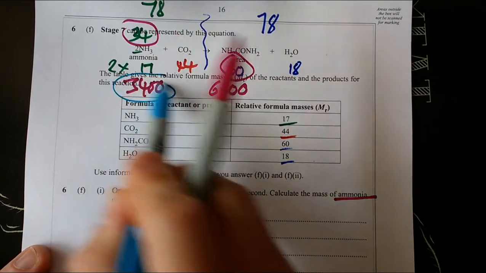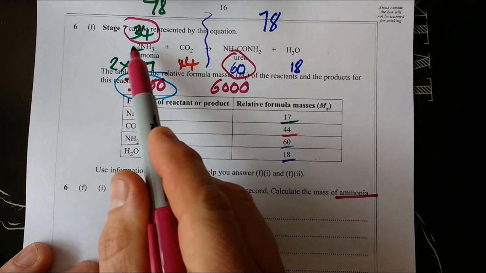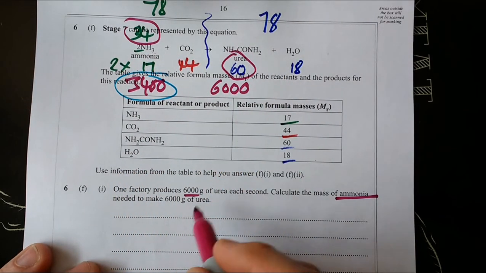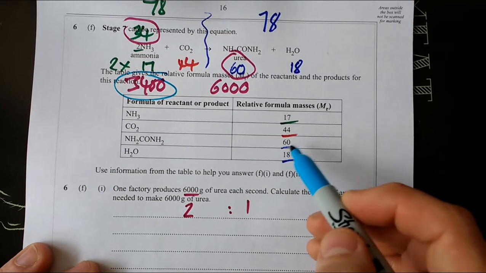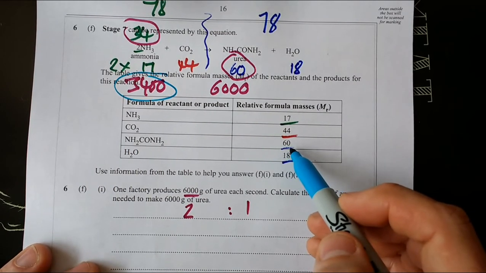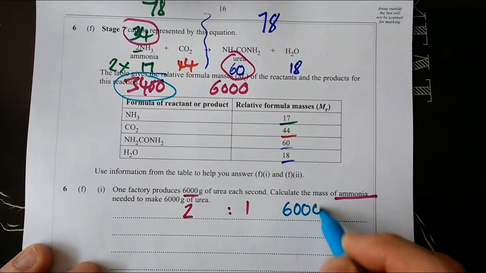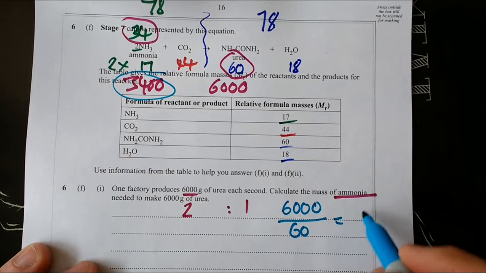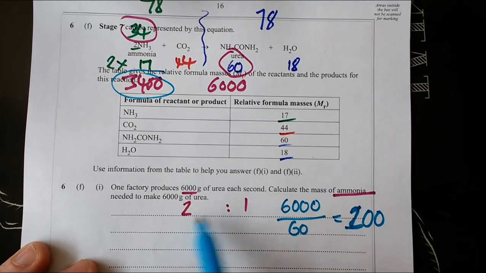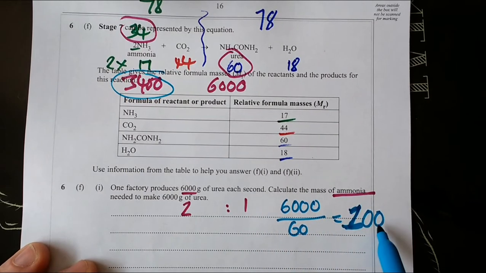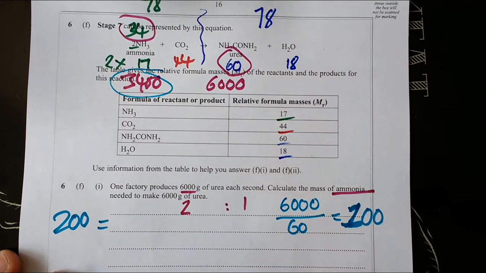There's another way to do it, and it's based on the balanced symbol equation. In this case, the balanced symbol equation tells us we've got 2 ammonia and 1 urea. So it's a 2 to 1 ratio. We've got, for the urea, a relative molecular mass of 60, and we've got 6,000 grams. So 6,000 divided by 60 equals 100. Because this is a 2 to 1 ratio, if we've got 100 moles of urea, we're going to need 200 moles of the ammonia.